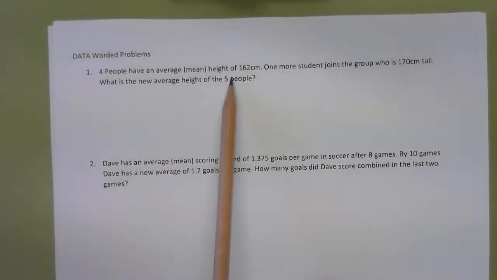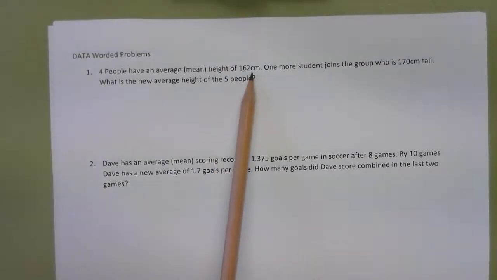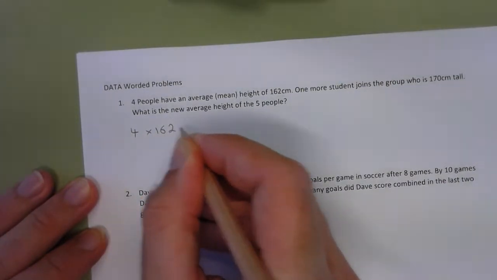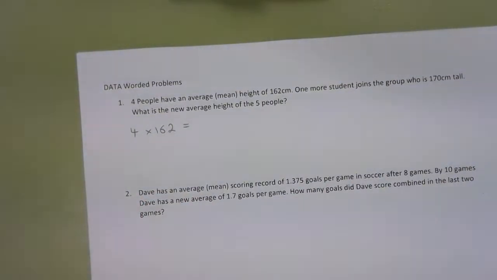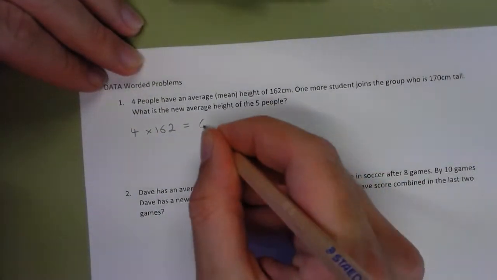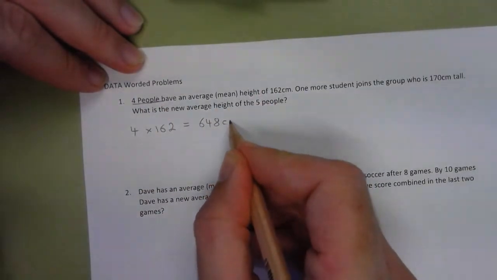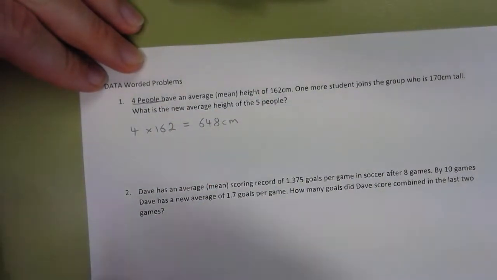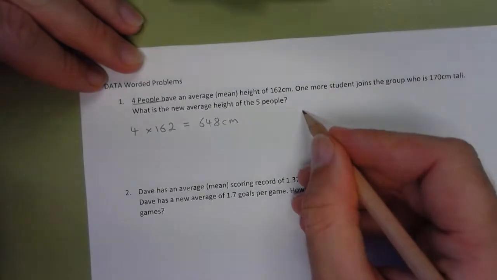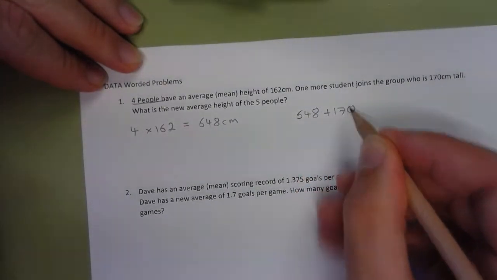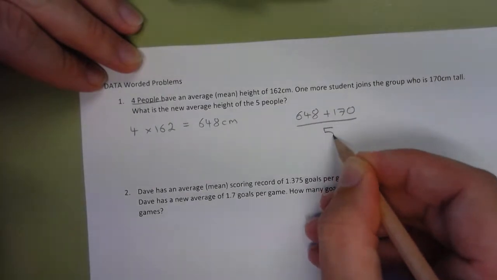So really what we need to do first is work out what the total height of the 4 people were in the first place. So we don't know individually how tall they were, but if we do 4 times 162, we know that the total height, if you add up these 4 people, must be 648 centimetres. Now if 1 more student joins the group, so that's the 4 people here, plus the 5th person, and now we divide it by 5.